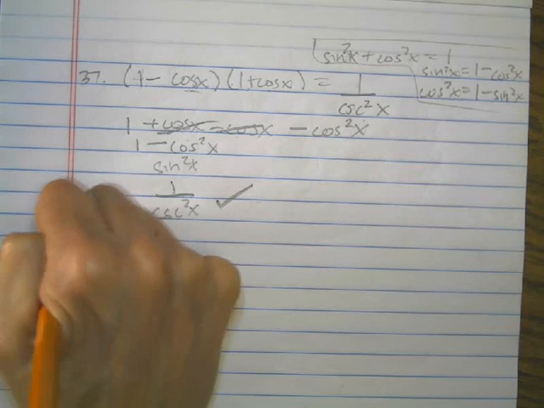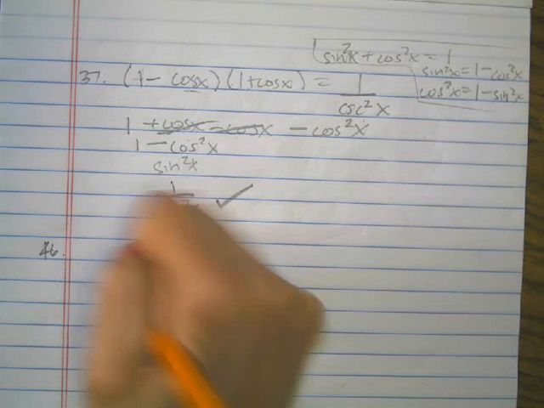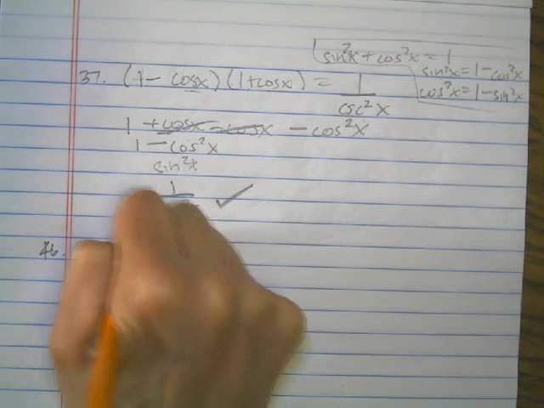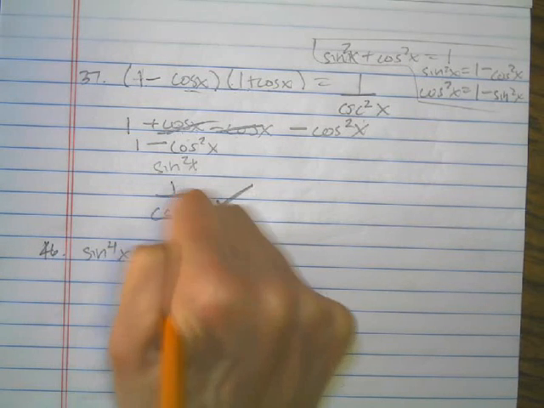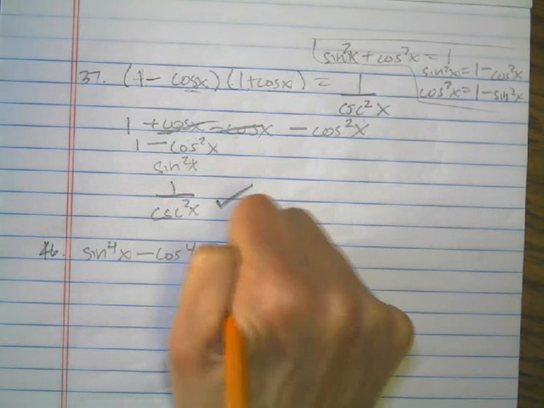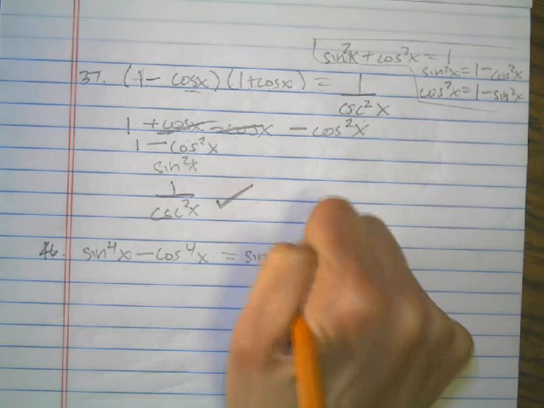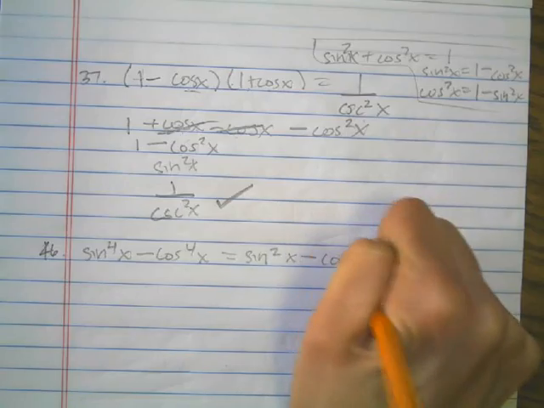Number 46 was sine to the 4th x minus cosine to the 4th x equals sine squared x minus cosine squared x.